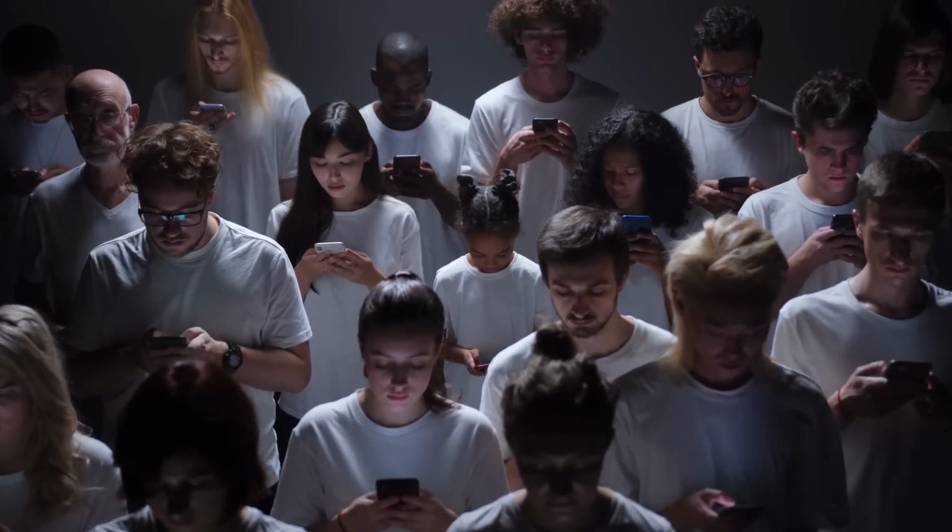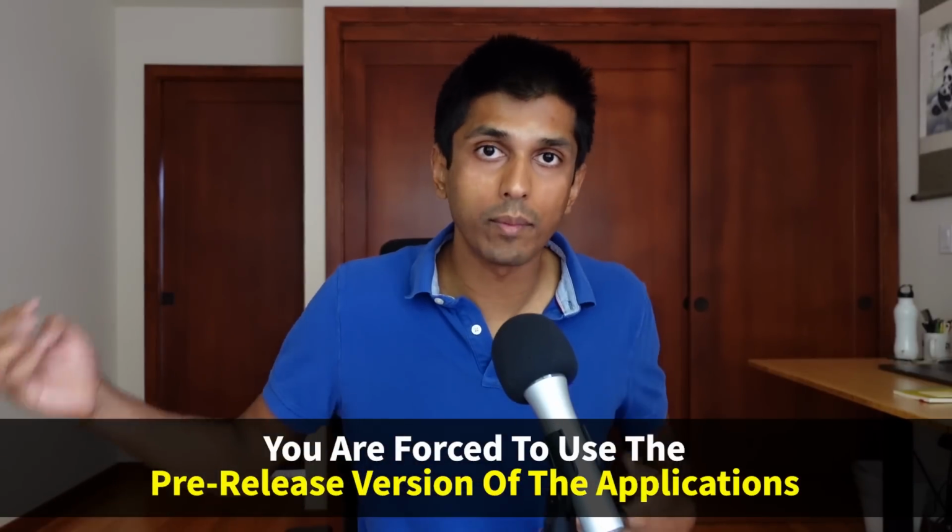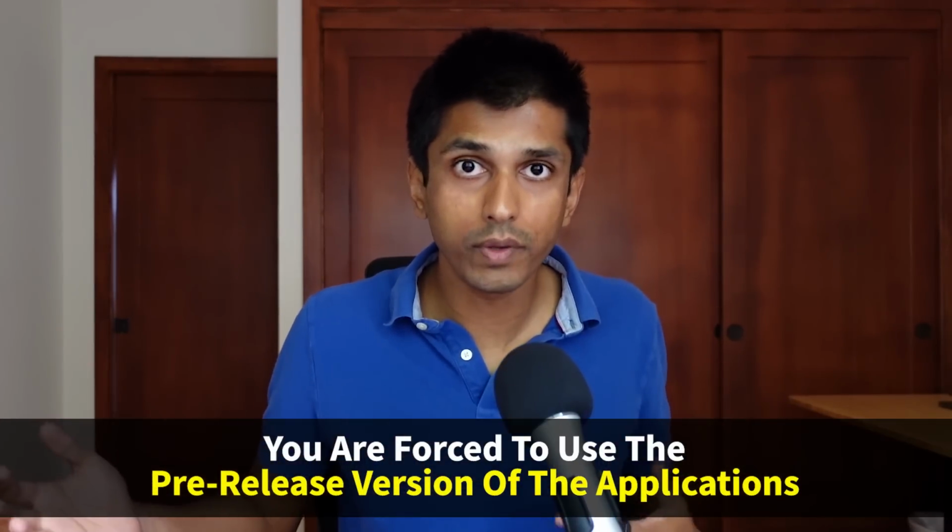And so that's why it kind of boggles my mind that you have millions of people who are voluntarily signing up for the beta program of applications like Airbnb and Pinterest and Messenger. This actually became a point of contention while I was working at Meta. As an employee at Facebook or Meta, you are forced to use the pre-release versions of the application. And that's a big issue because if there is instability in the apps, which there often is, then you won't be able to use these applications like you normally would.